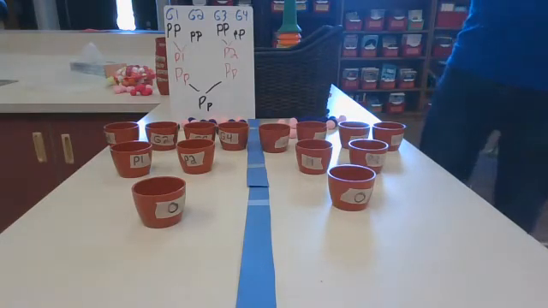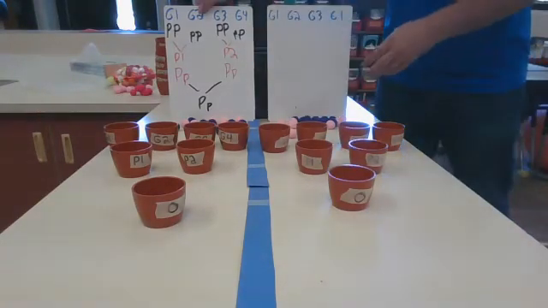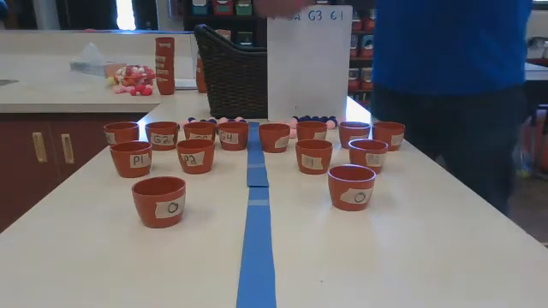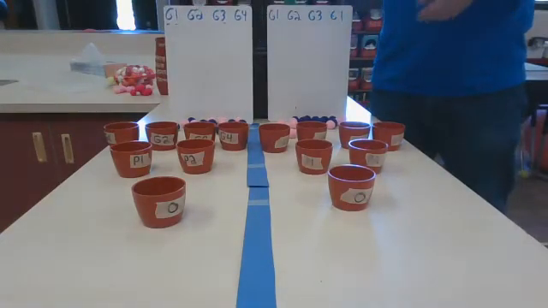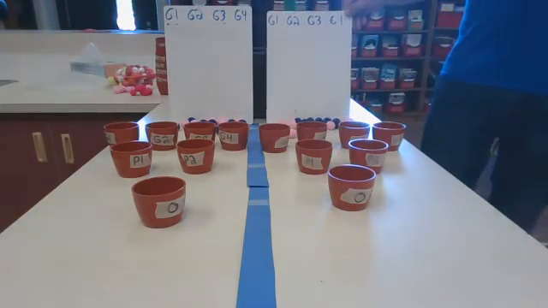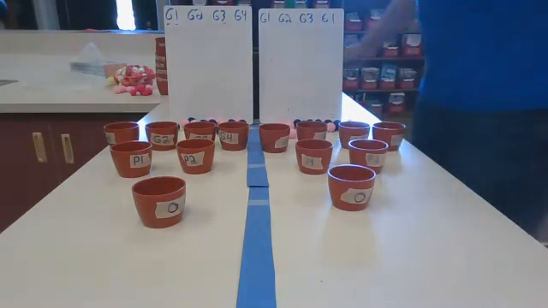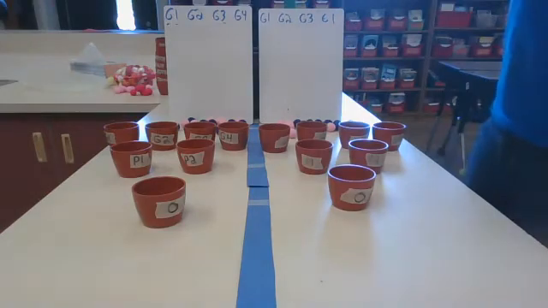So let's see. There's my first one cleaned up. I'm going to clean up my second one. Now, the reason I write this down is just to keep track of it, because when I'm passing on the traits, it becomes really hard to pay attention to what they had. So if I don't write these down, I know I'm going to forget.